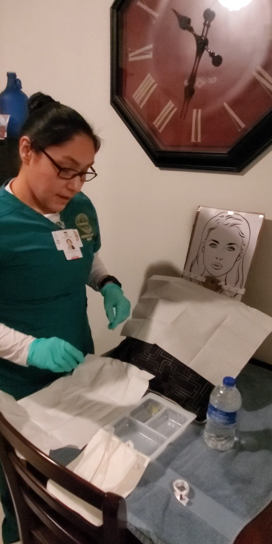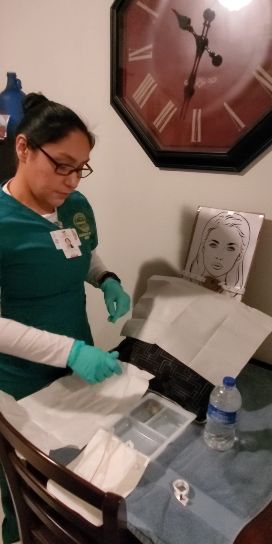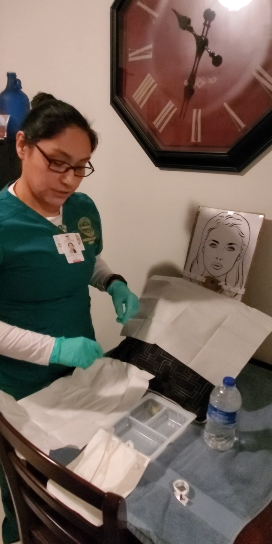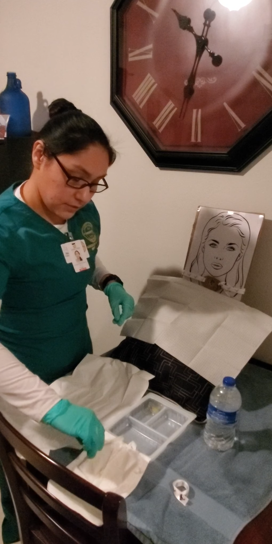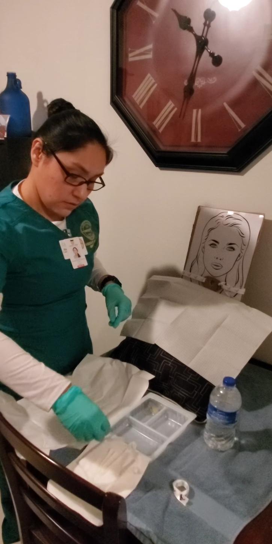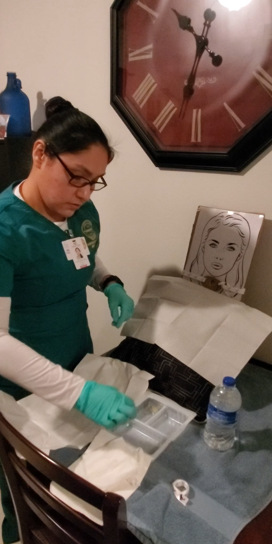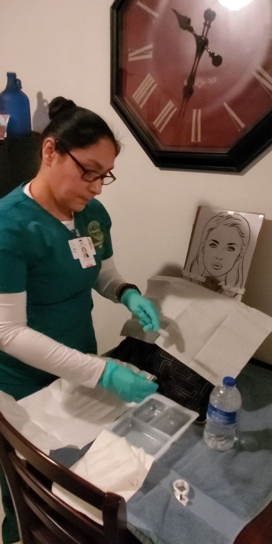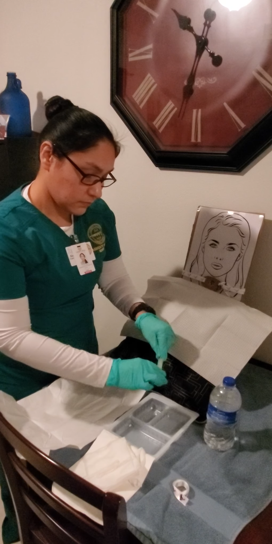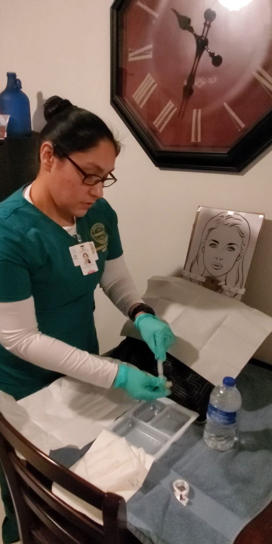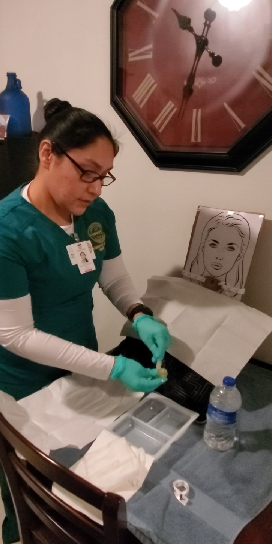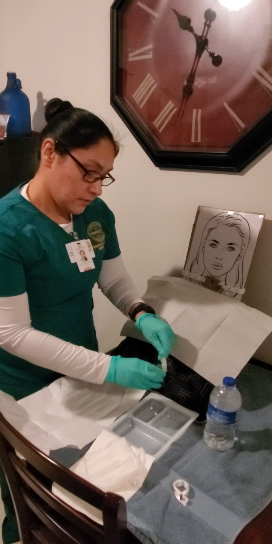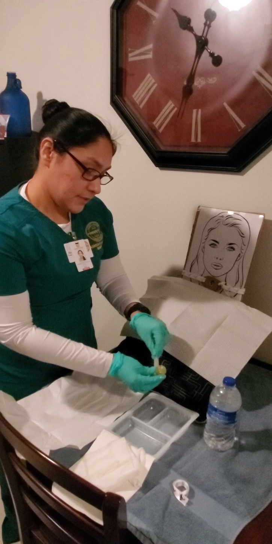Now with my dominant hand, I'm going to pick up the cannula and clean it with the brush. So I'm going to go ahead and get the brush. When you're cleaning the cannula, make sure that you clean the inner and the outer surfaces, just to make sure that there aren't any secretions on there.